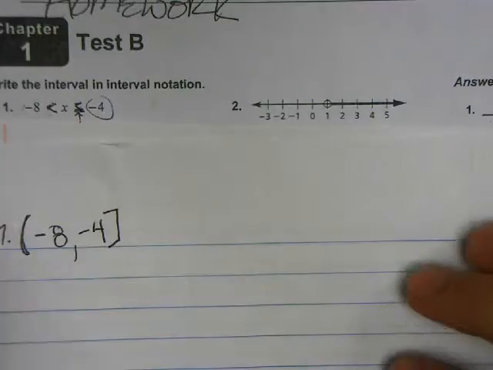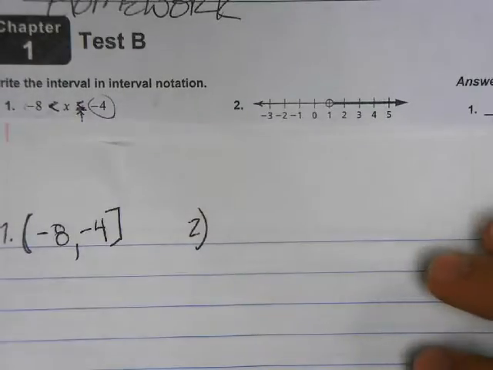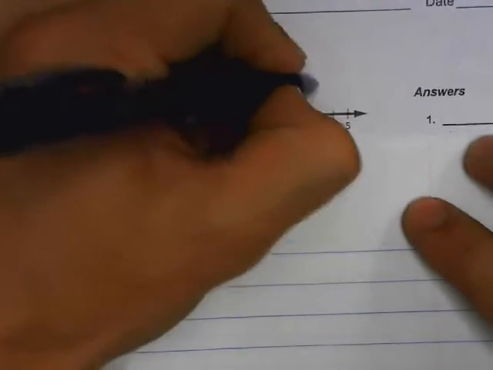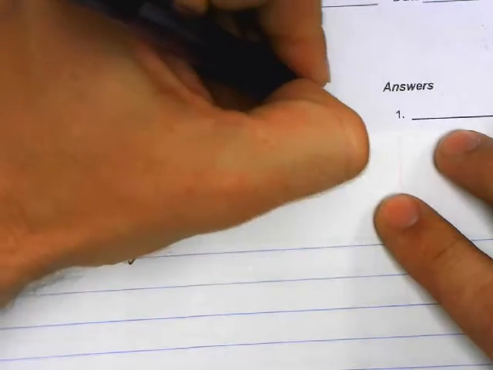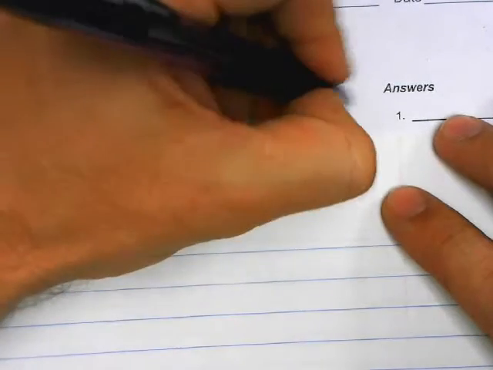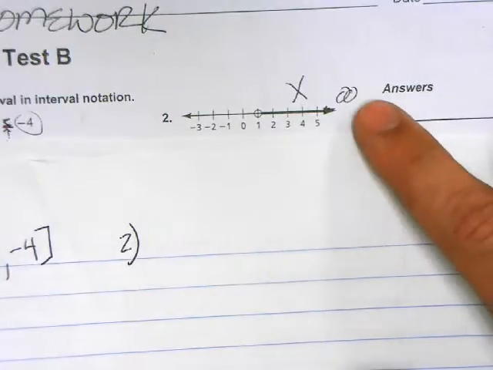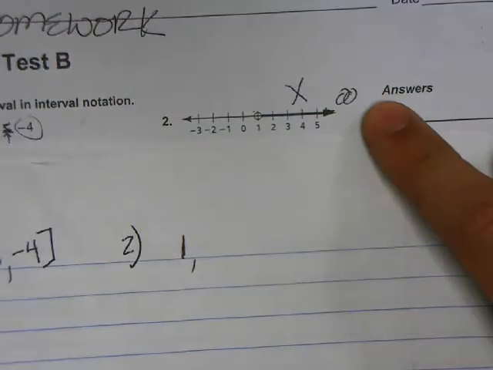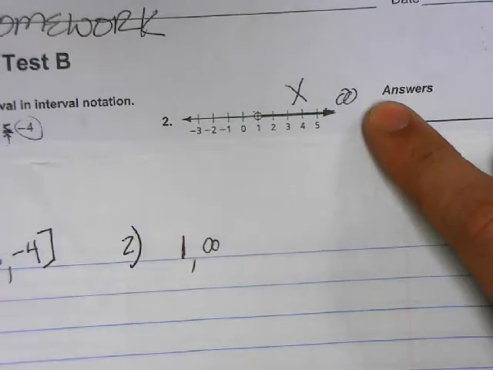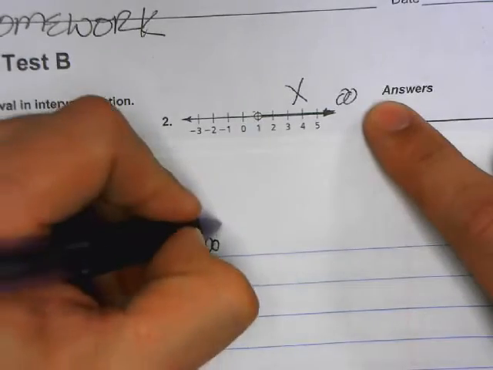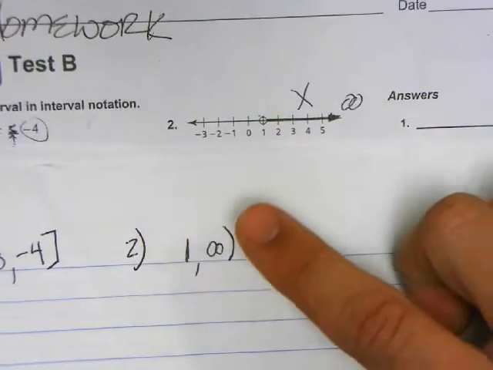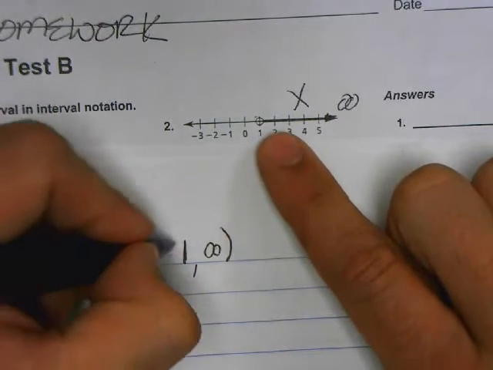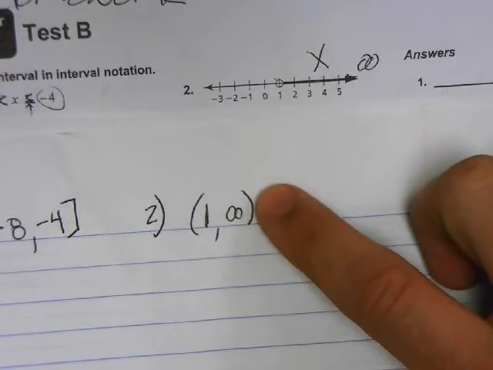Number 2 says that you've got 1, and x is all the way up here. You see this little arrow marking means that you're going to go all the way out to infinity. So the lowest number you have is 1. The biggest number that you're going to have is infinity. I cannot trap infinity because it's an idea. And I have an open dot here, so it means I do not include 1. I need to use a parenthesis.